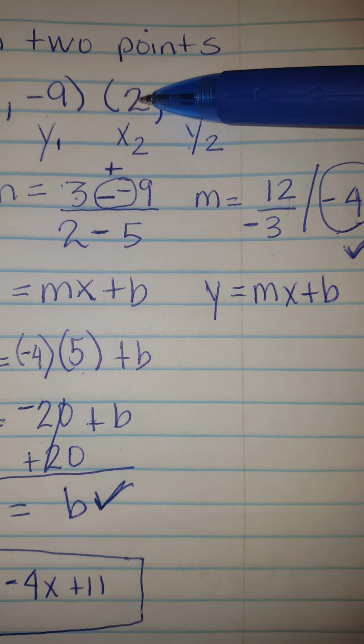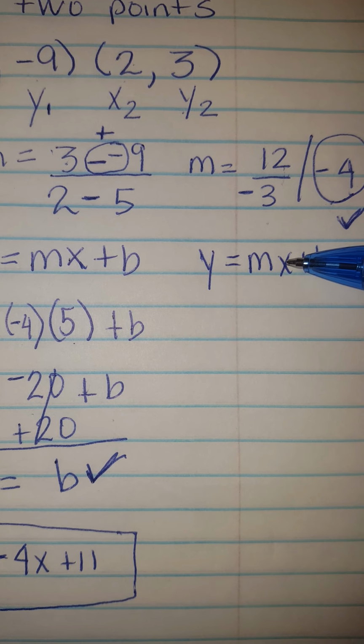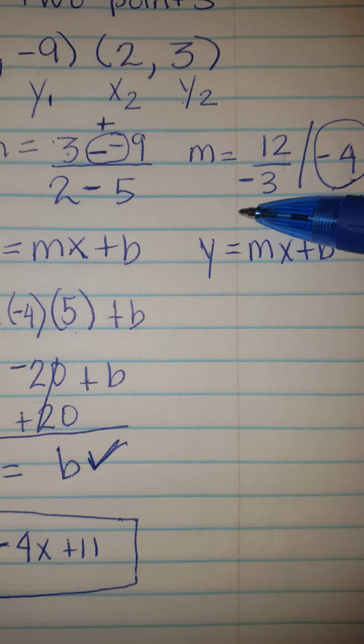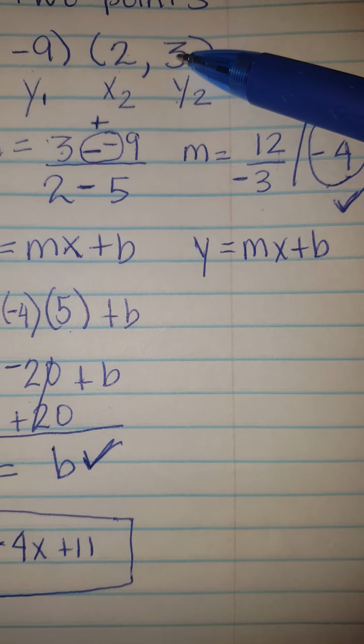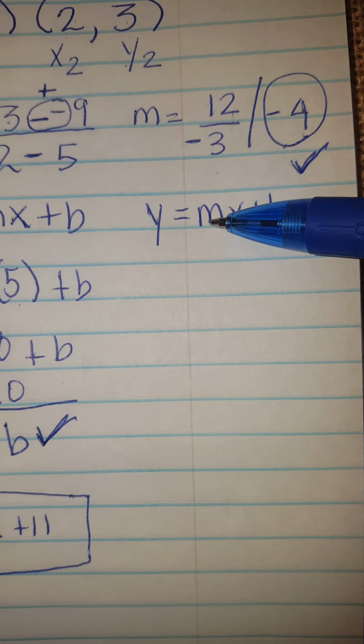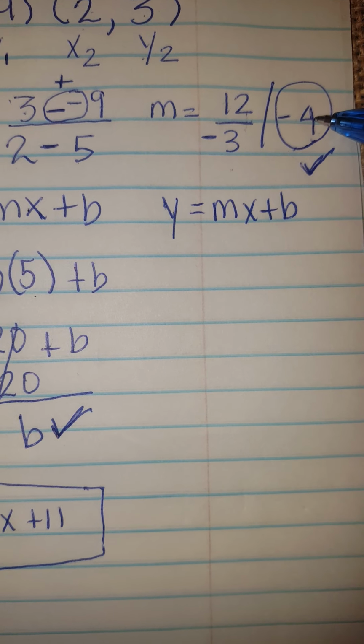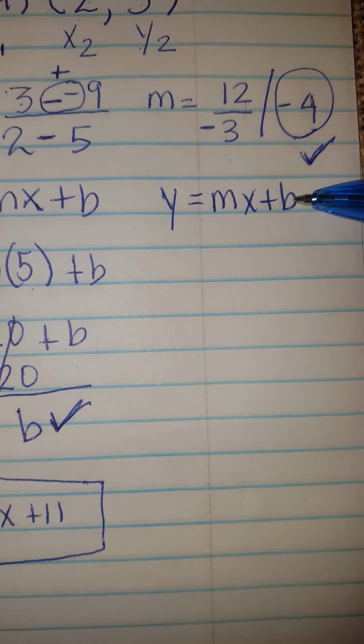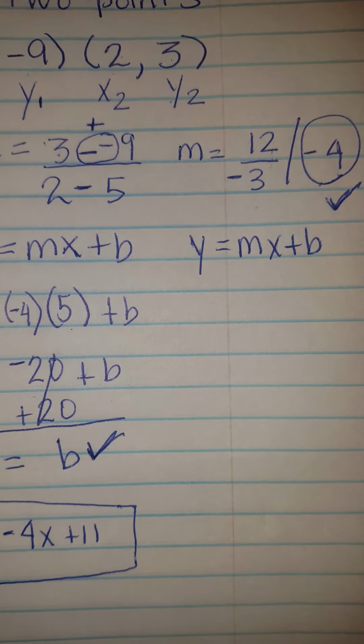I'll let the x be my 2. I'll let the y equal 3. And of course, my m, my slope, is -4. And that's going to let me find b. So I'm going to go ahead and plug in what I have.